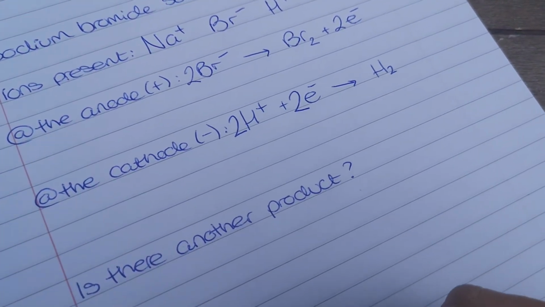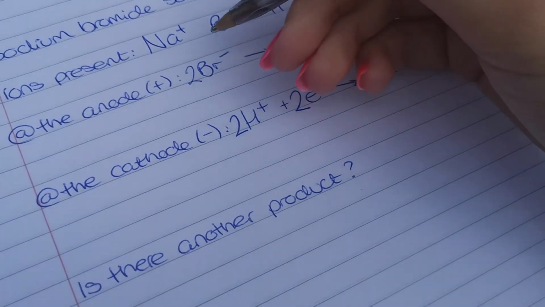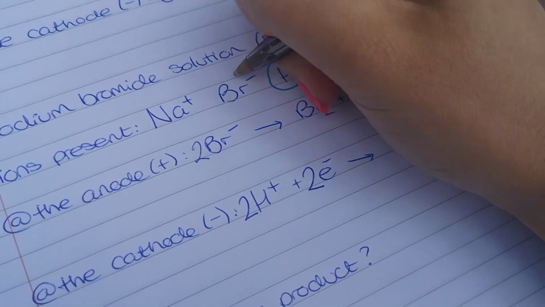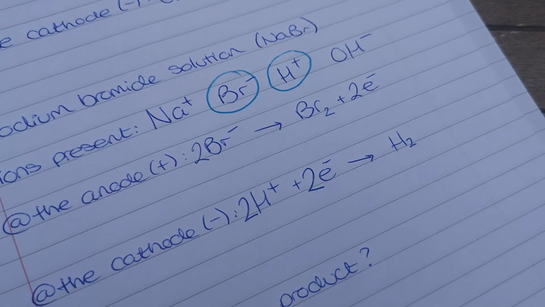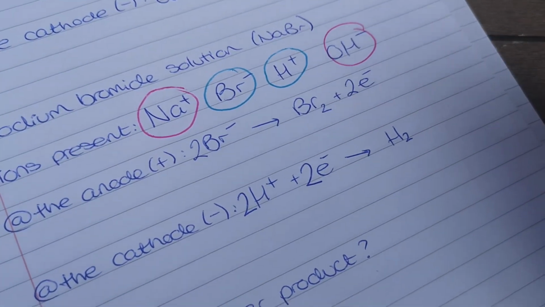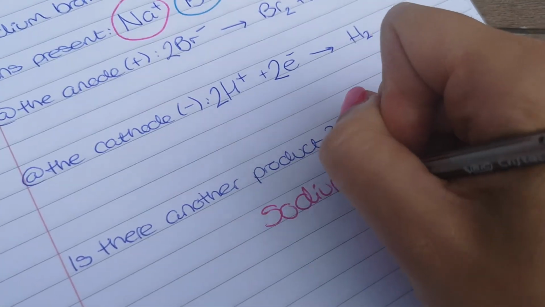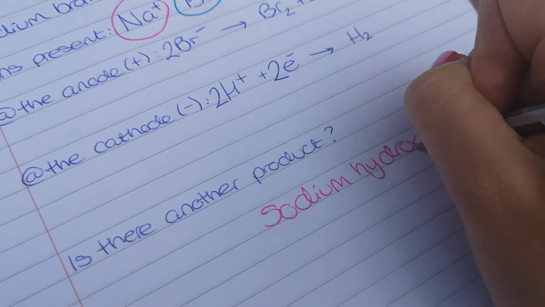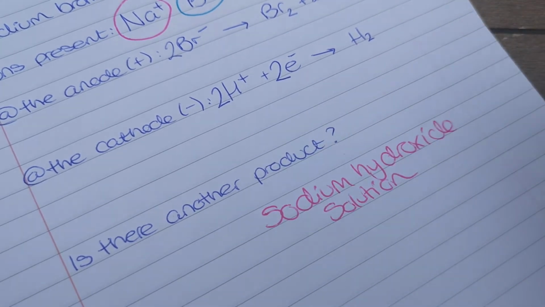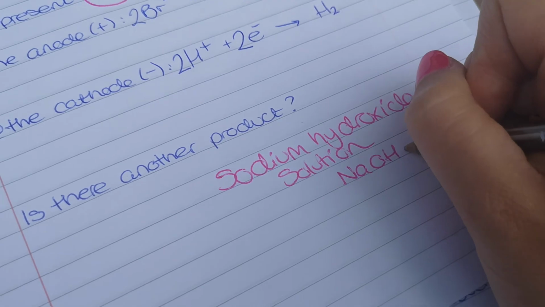And I've popped an extra question at the bottom here: is there another product? So have a look. We have used up the hydrogen ions and we've used up the bromide ions. So what's actually left over is sodium ions and hydroxide ions. Our extra product will be sodium hydroxide solution. It won't be forming at either of the electrodes, it will be left in the beaker or whatever you were using. So we will have sodium hydroxide solution left, which is NaOH.